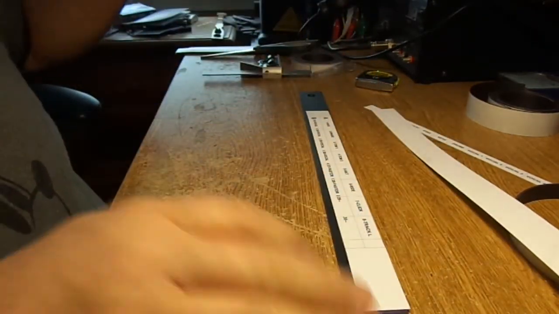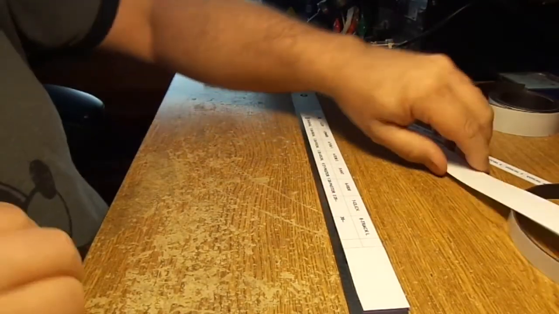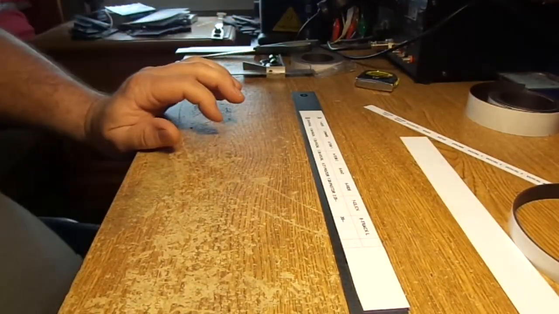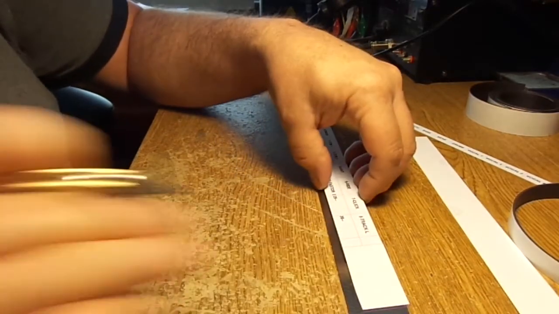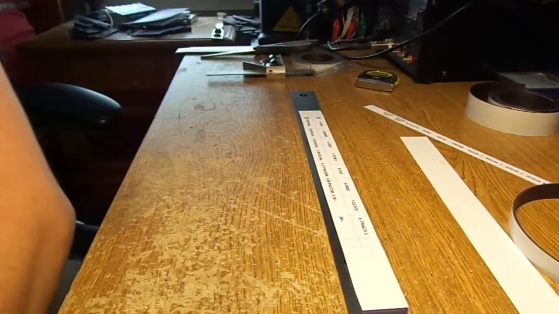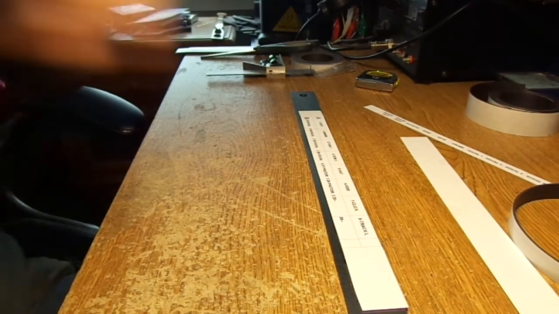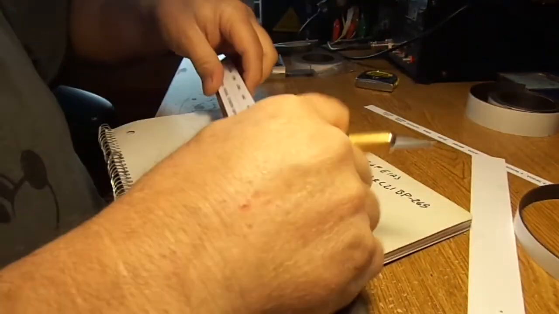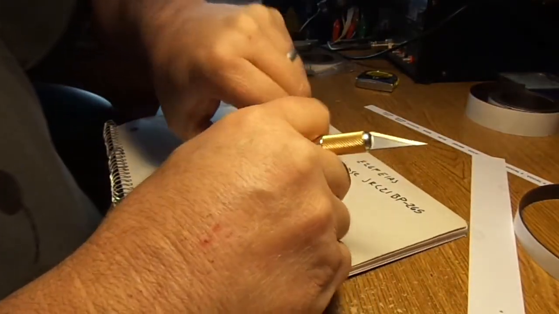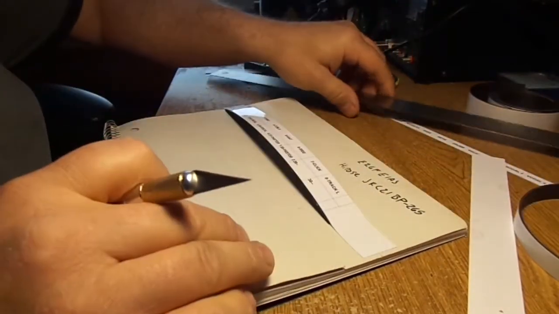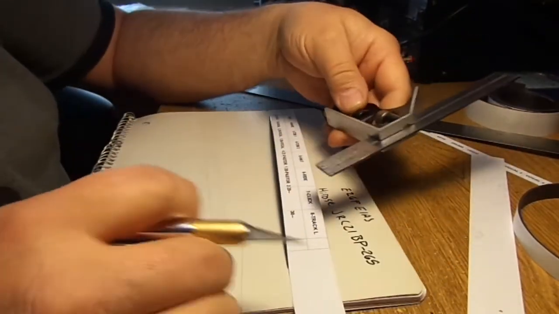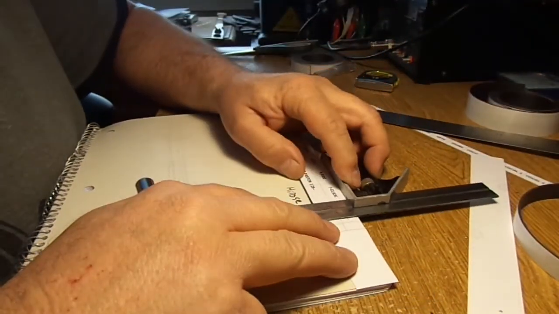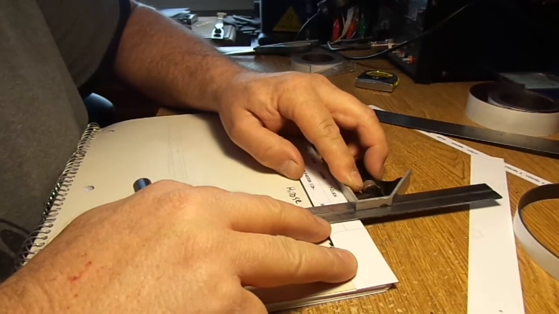So all we have to do now is cut the edge right here. So get it off the magnetic piece. And we can take our little T-square and lay right against that.